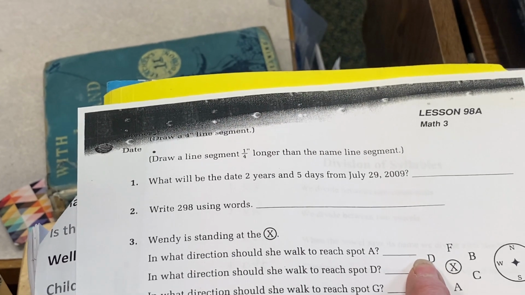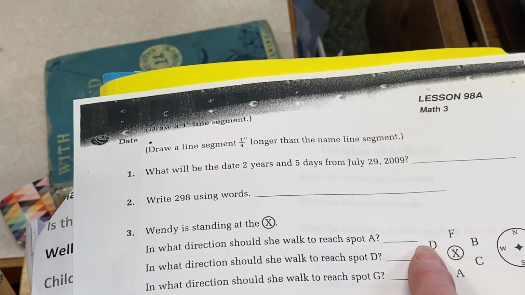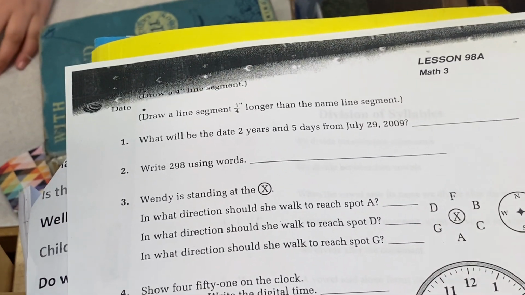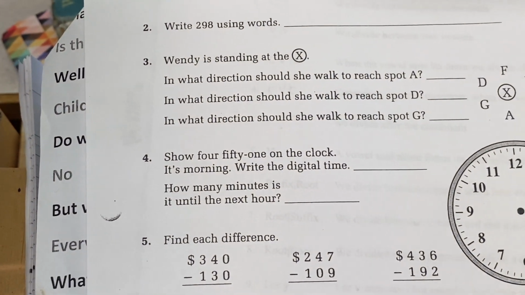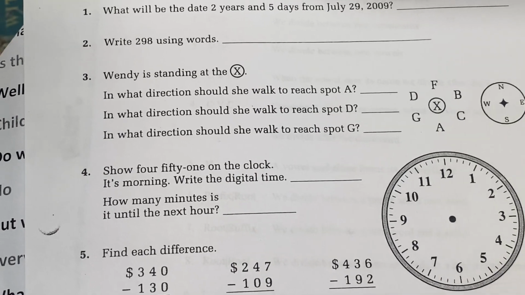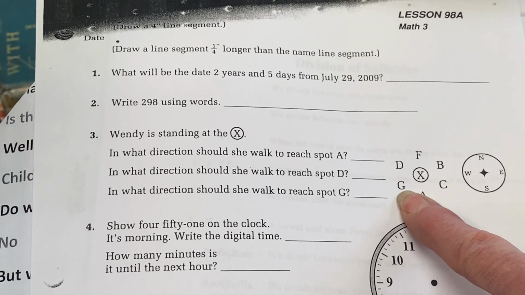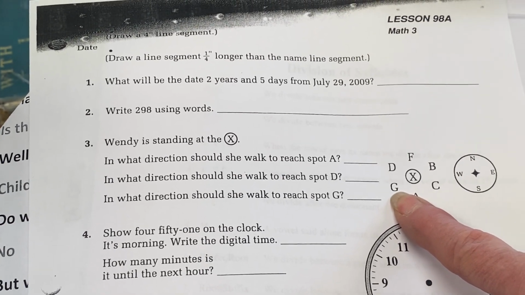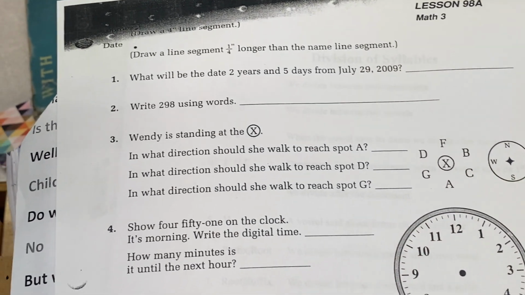What direction would she walk? Northwest. Yes. So you can put an N and a W for northwest. Excellent, Harry. All right, read the next one. Okay, what direction would she walk to reach spot G? Southwest. Oh, you got it.